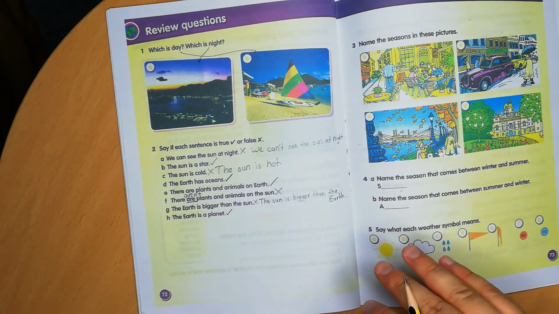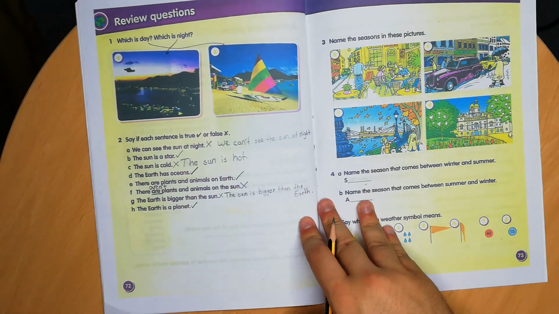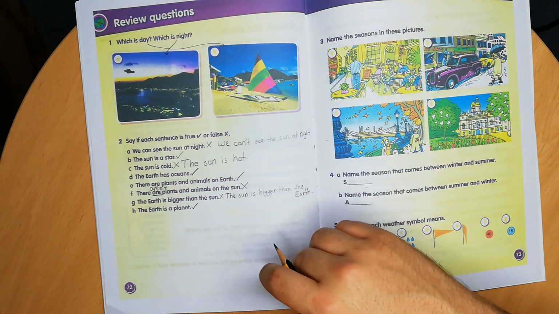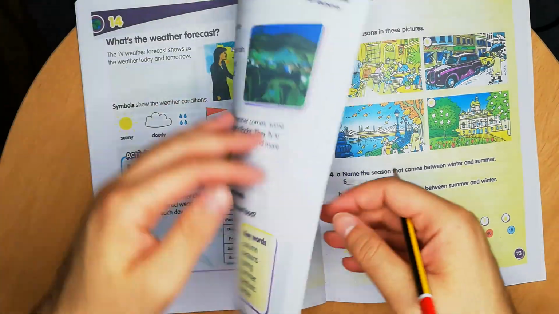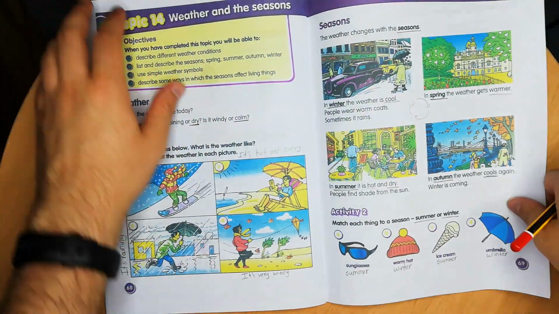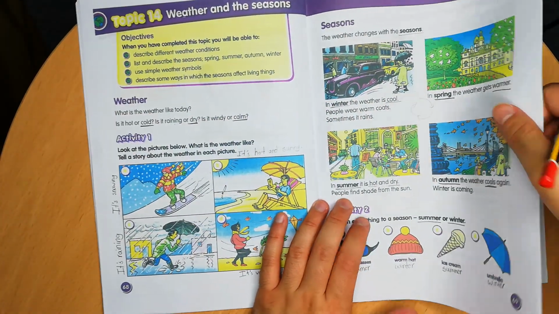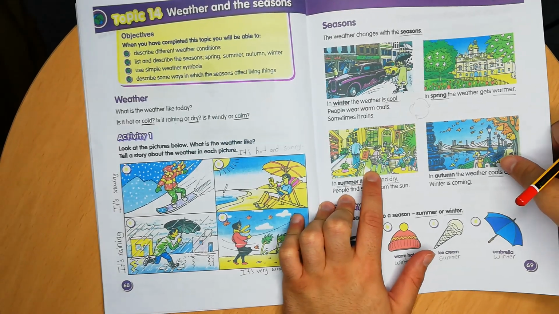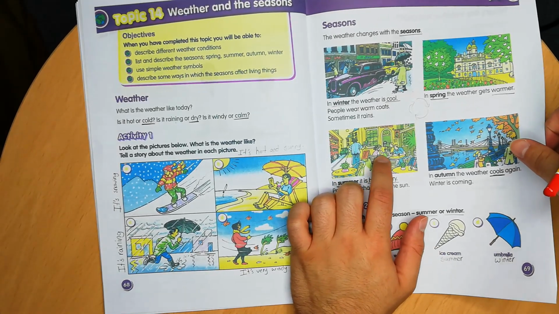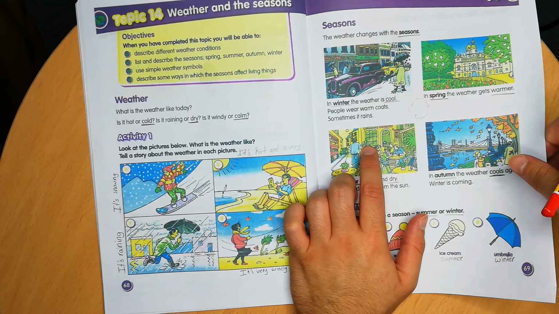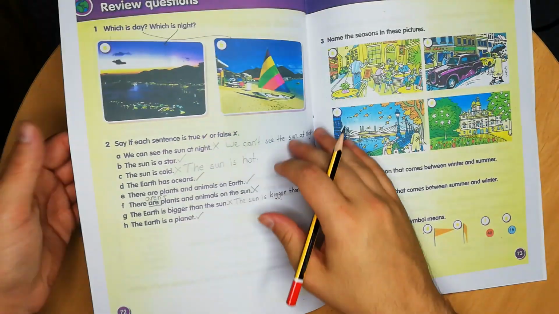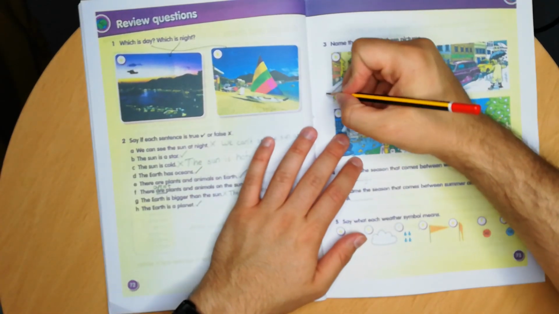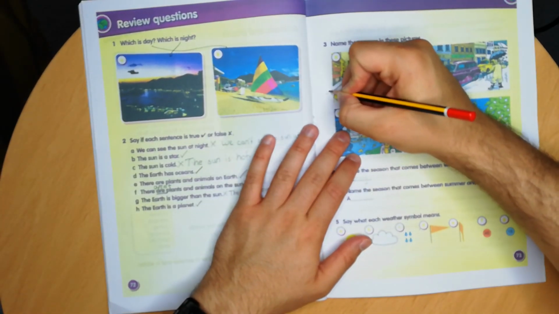Alright, that's great for this one. Now, let's look at the next one. Name the seasons in these pictures. What season is this? Let's go back and see. Well, it's the same picture. Seems hot because people are wearing half sleeves here. And they're wearing sunglasses, so the sun is strong. So this must be summer. So let's write summer.